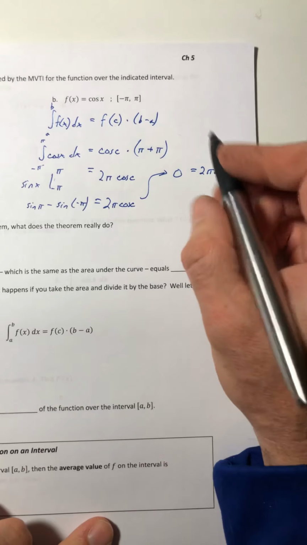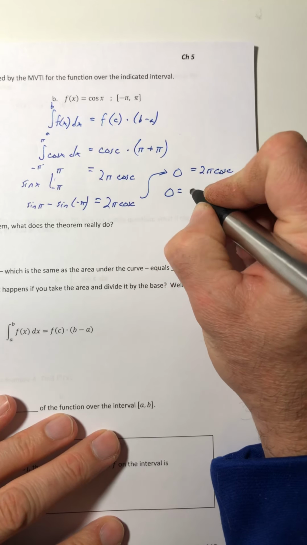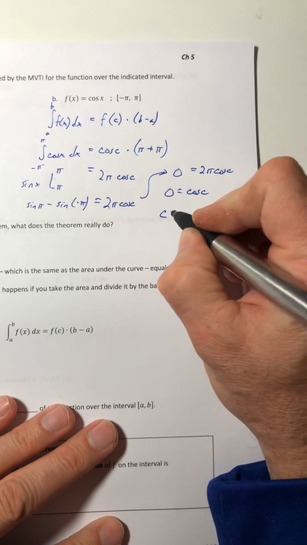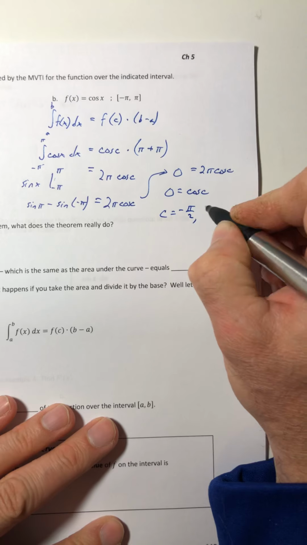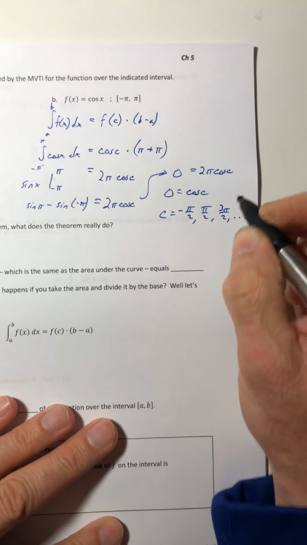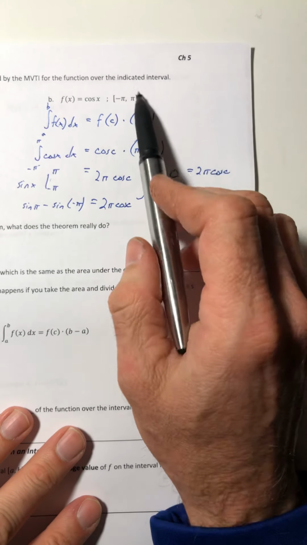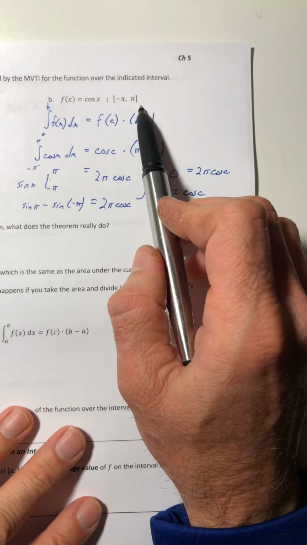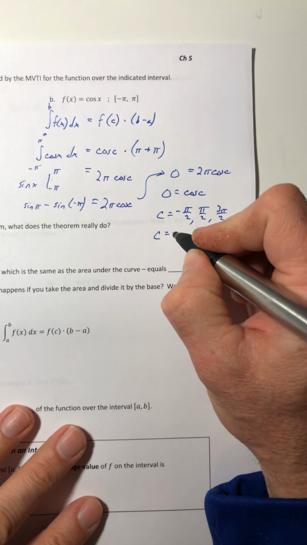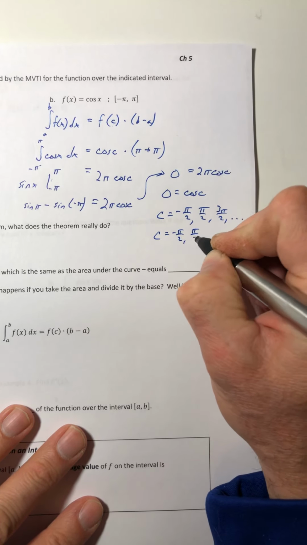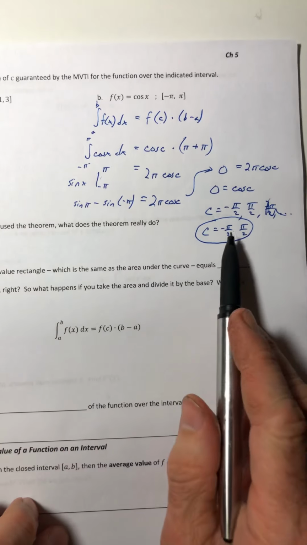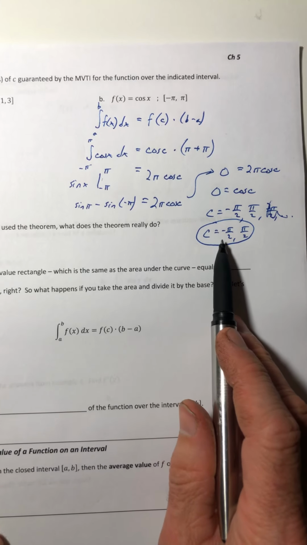So solve it. Divide the 2 pi over and ask, all right, where does cosine actually equal 0? Well, that would be negative pi over 2, pi over 2, 3 pi over 2, 5 pi over 2, and so on and so forth. But you only want values that are in this interval right here. If they're not in there, then they're not part of the solution. So it's just negative pi over 2 and pi over 2. So there can be more than one solution. Sometimes there might only be one, but you're guaranteed to at least get one answer.